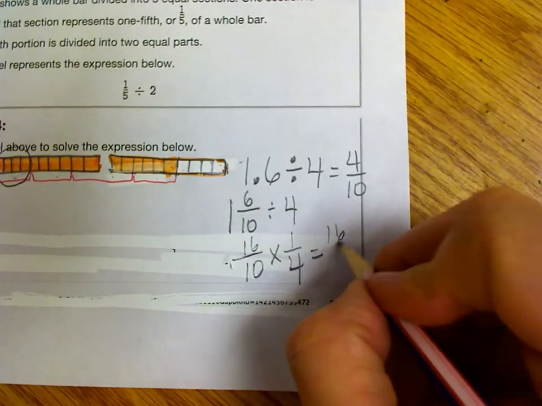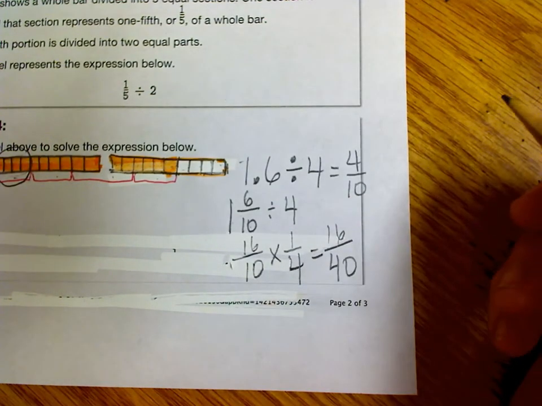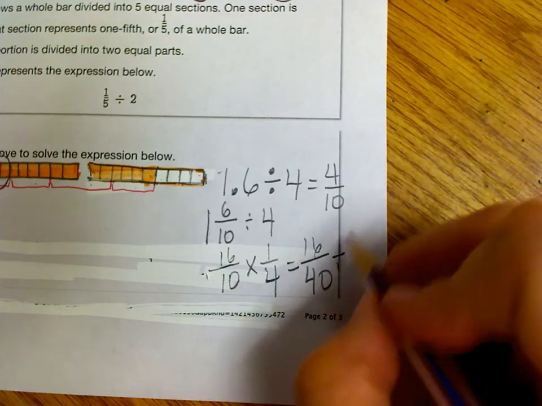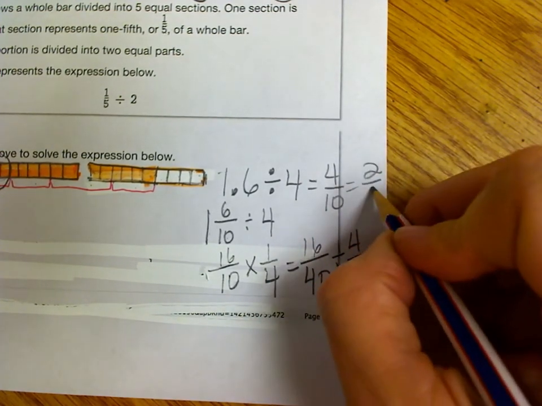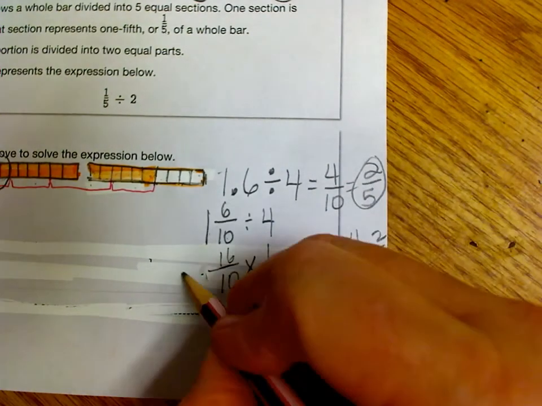Then we would have 16/40. And if we reduce that or simplify that, that would be 4/10, which can be simplified a little bit more and equal 2/5.